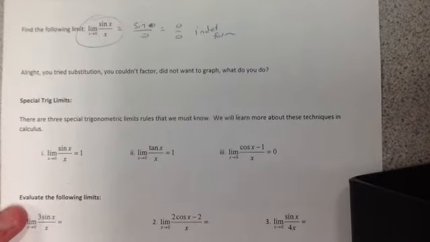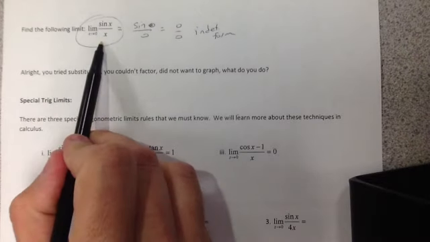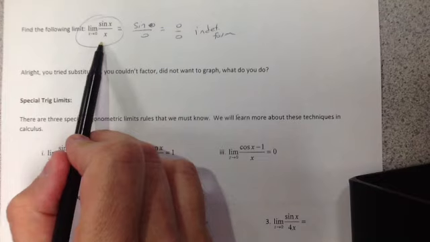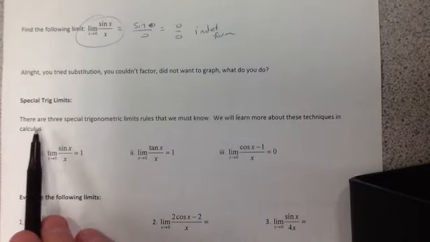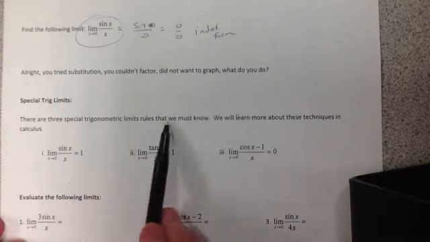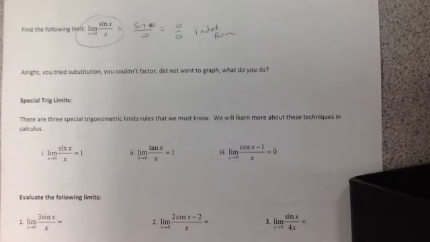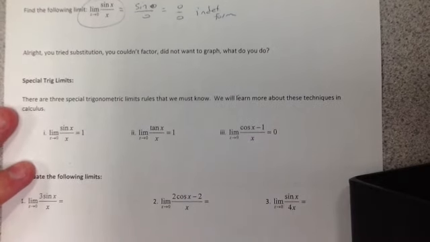There are some special trig limits that we aren't going to learn how to do yet, but I'm just going to give you what their answers are. We need calculus to actually solve this one. So, there are 3 special trigonometric limits that we need to know. And we're going to learn more about these and other techniques in calculus.